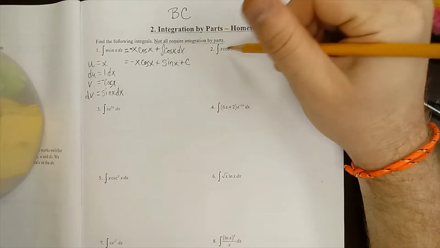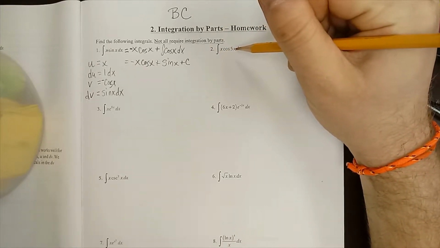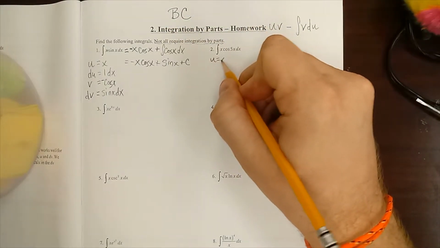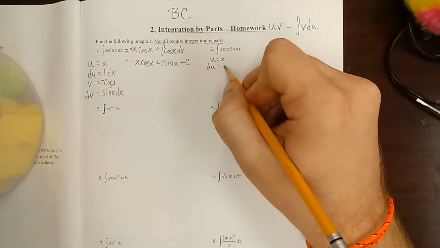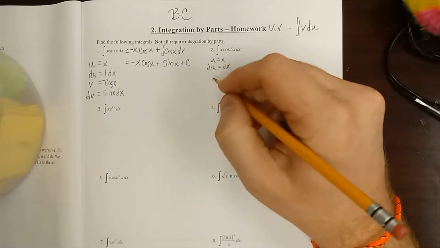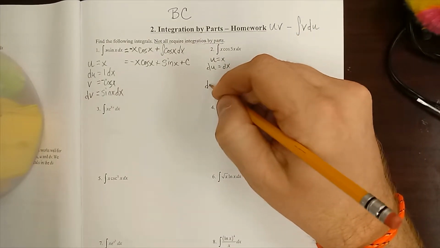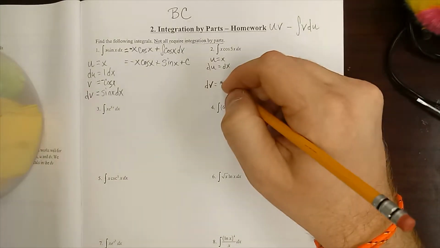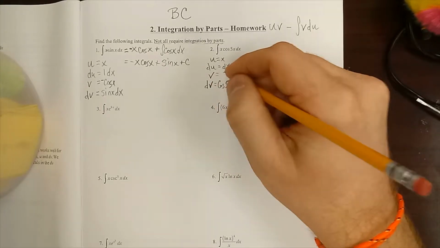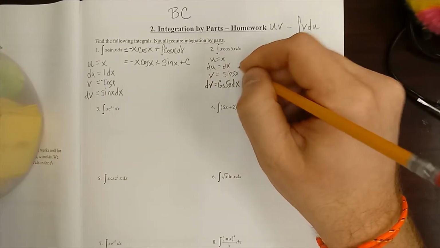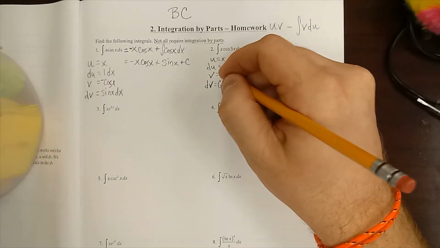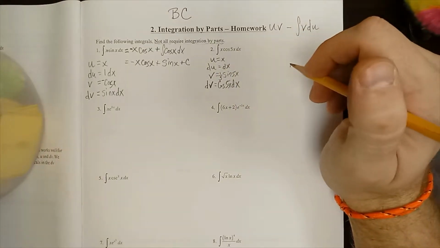Okay, so in number 2, it feels pretty similar. I think if I said u is equal to x, my du is equal to 1 dx, then I can just say my dv is equal to cosine of 5x dx. Oh, but I can't just say v is sine 5x, right? Because the derivative of that pops a 5 out front. So I'm going to have to divide this by 5. So I'm going to say 1/5 sine 5x.